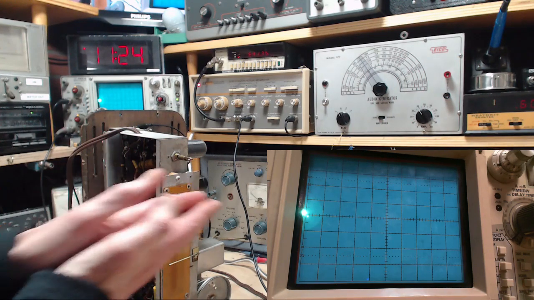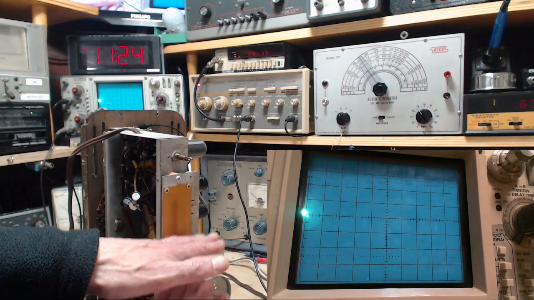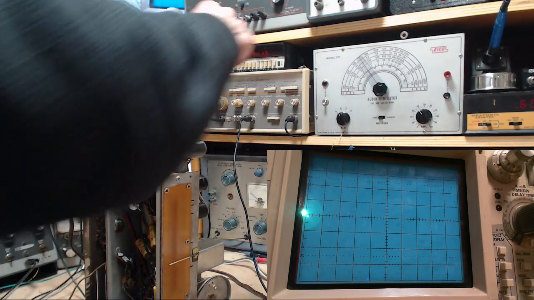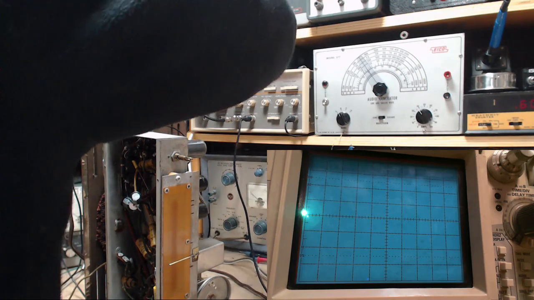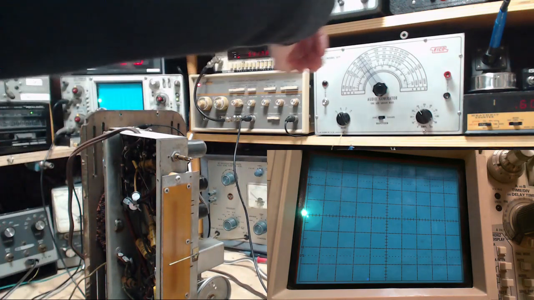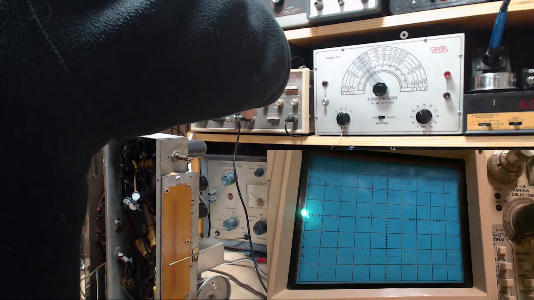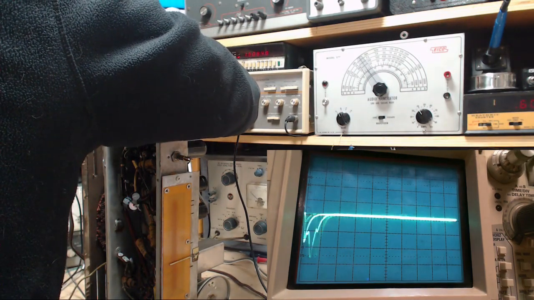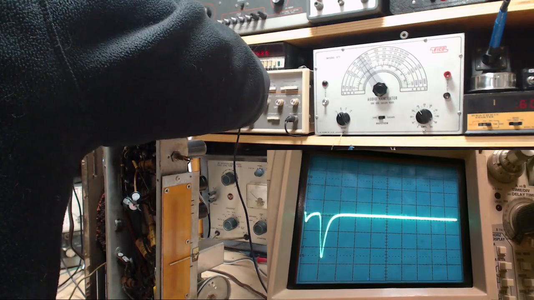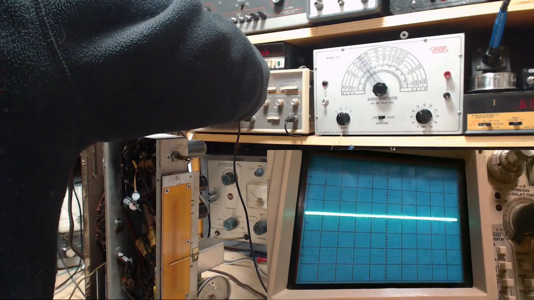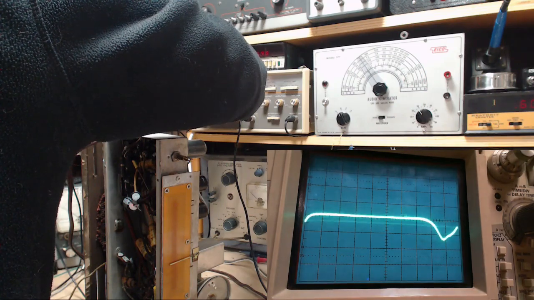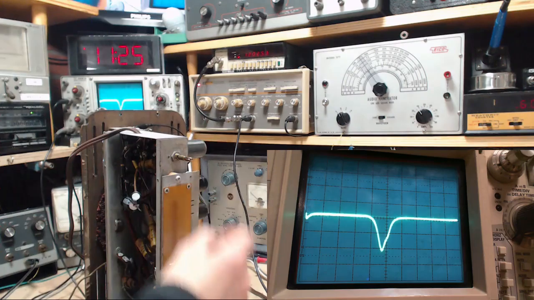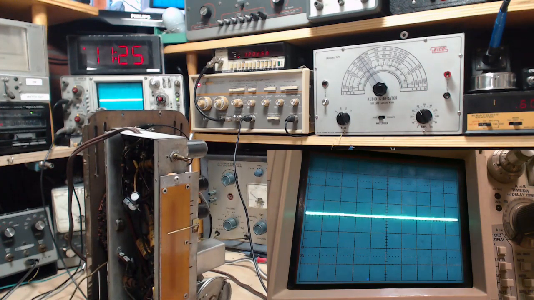So what I'll do is zoom in and expand that on the scope a little bit, and we'll take a look at the shape of the curve. But there's lots of questions about how far you can go with this. Lots of questions in my head. Anyway, sweep on, and we'll expand it now. I think we're operating right at the edge of the radio here.